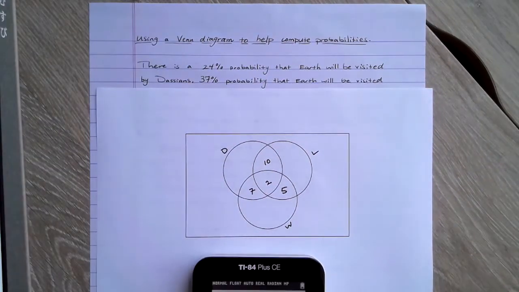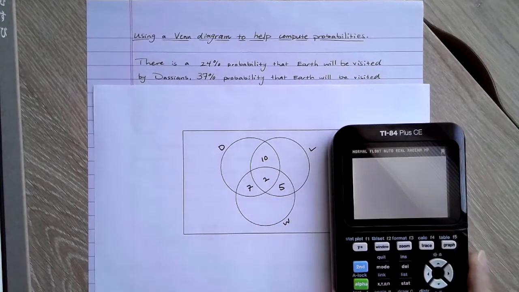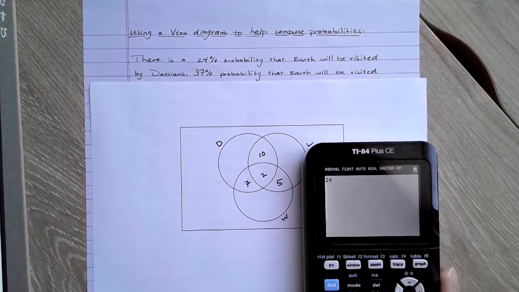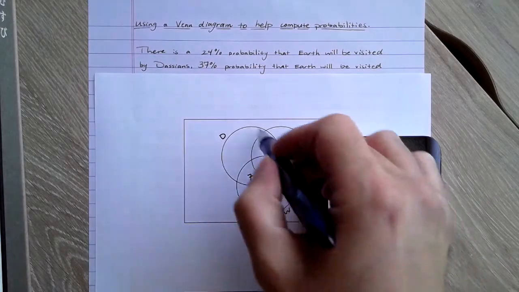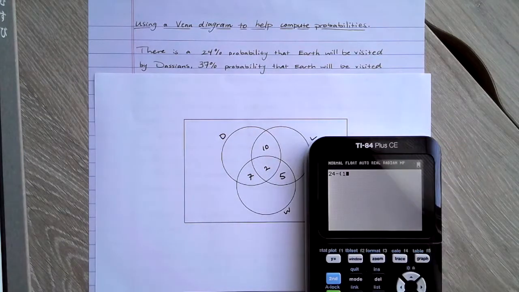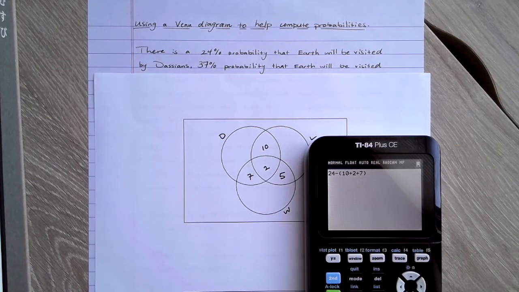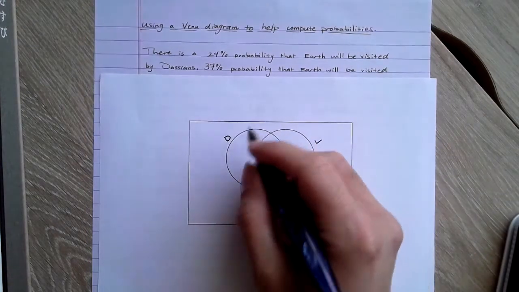Now I'm going to use a calculator here. So there's 24% in total, but I've already accounted for 10 plus 2 plus 7. So there's a 5% probability that only the Dacians will come.